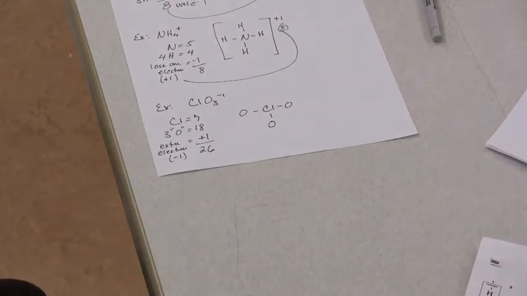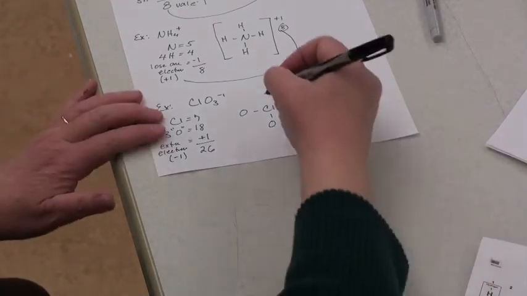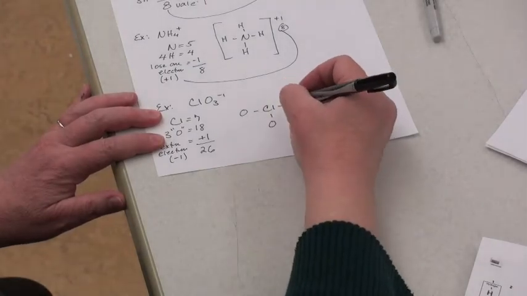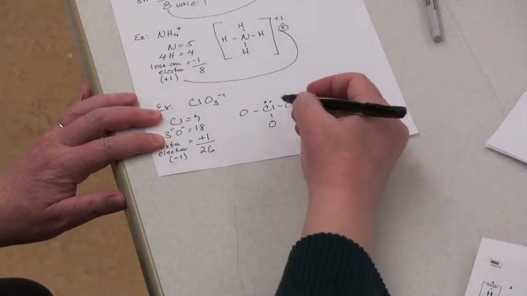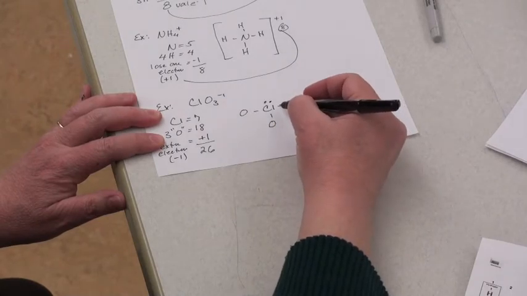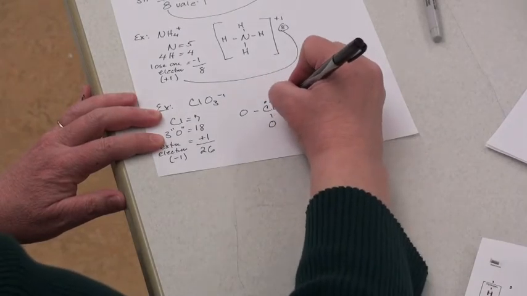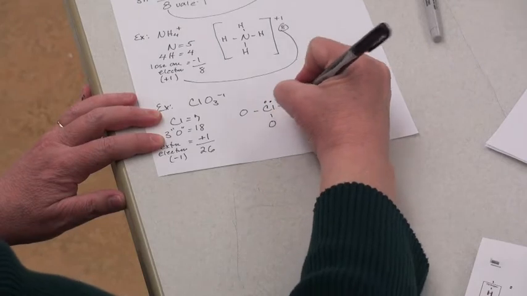Now we have to satisfy the octet rule for everything, and nothing is complete here. Let's start with chlorine. Chlorine has 2, 4, 6. It needs 2 more. So now chlorine's good. Each oxygen only has 2. It needs 6 more, so it has a total of 8.